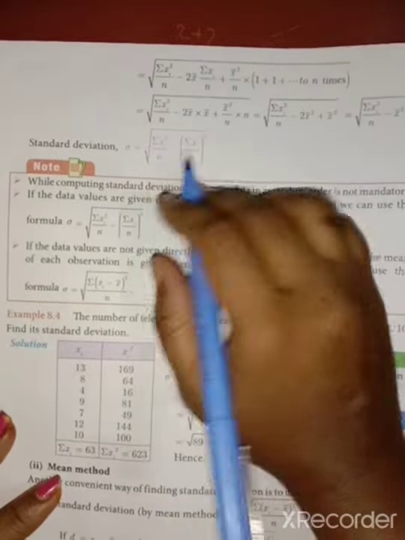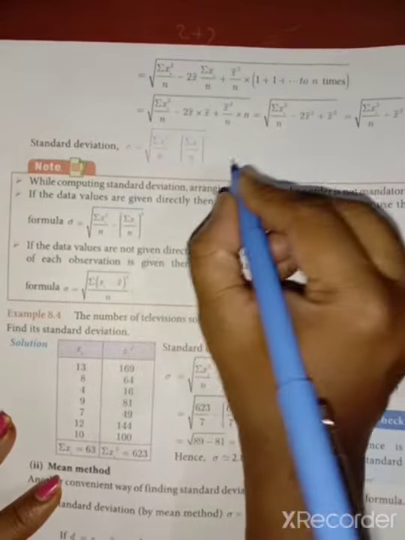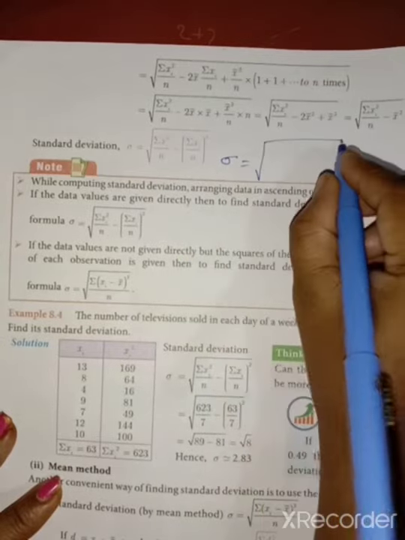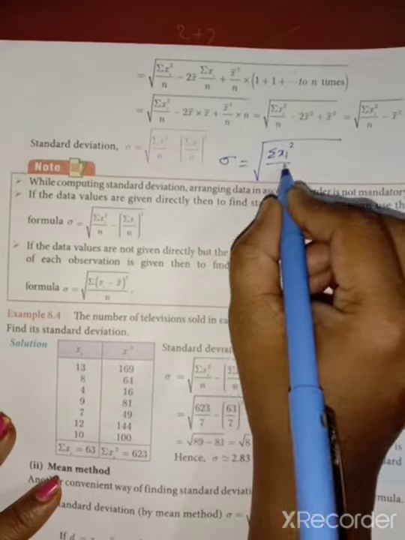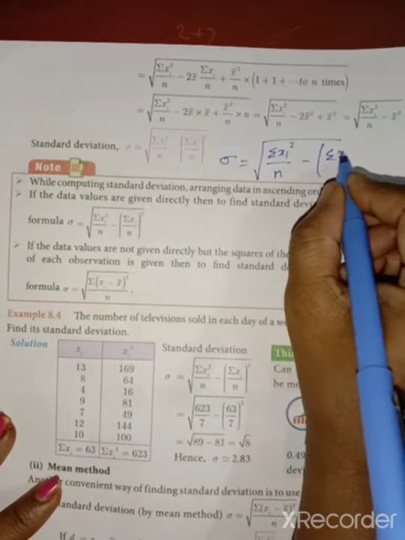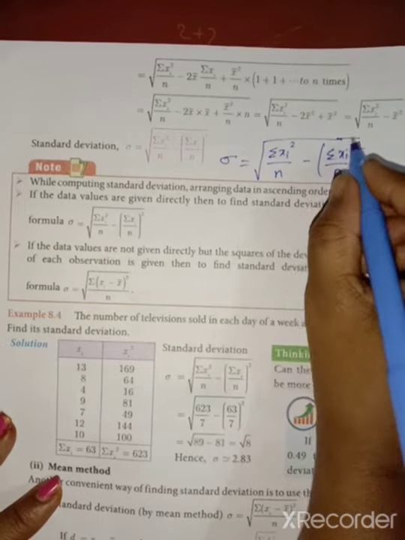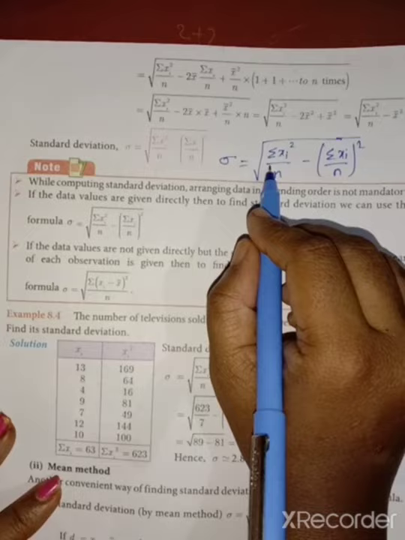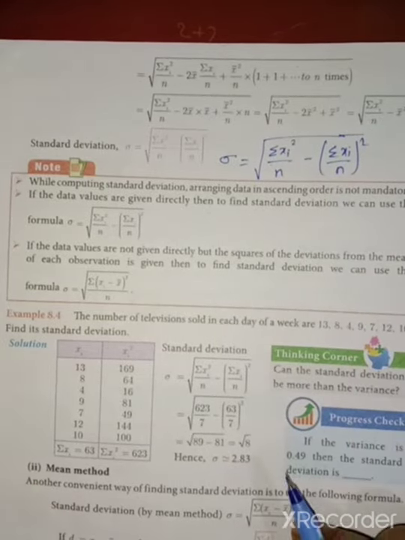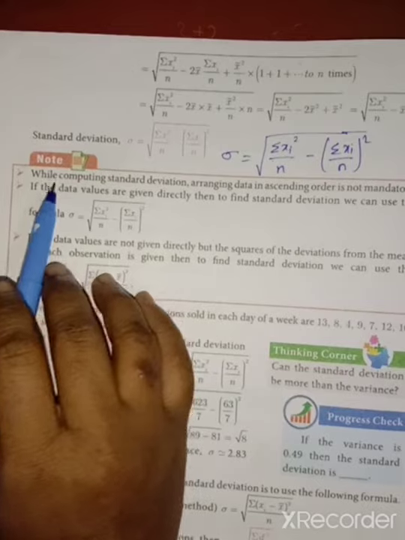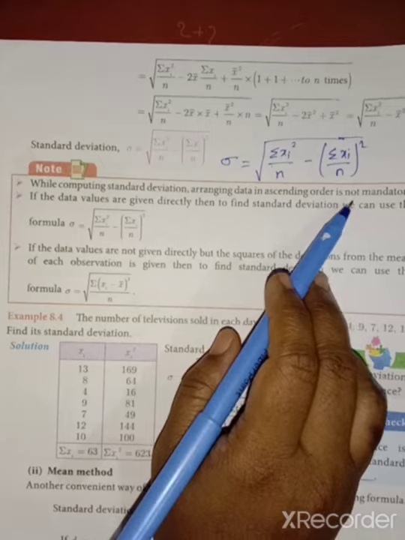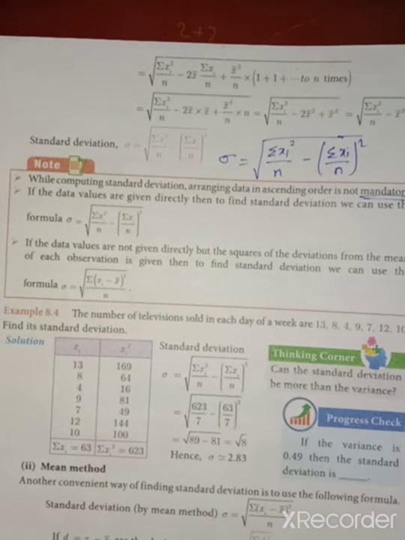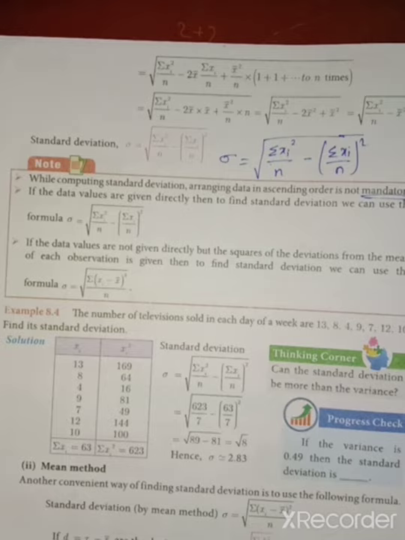So the standard deviation formula follows this process. If you simplify, we get the formula sigma equals root of summation xi square divided by n minus (summation xi divided by n) the whole squared. Here the whole square we want to find. Likewise, here we have a note. While computing standard deviation, arranging data in ascending order is not mandatory. If you write it in ascending order it will be easy, or otherwise you can write it in descending order.